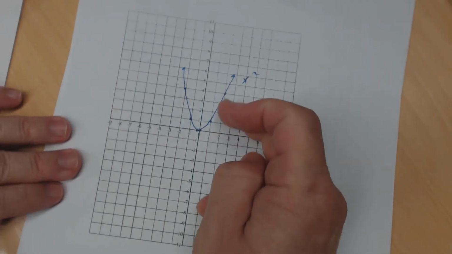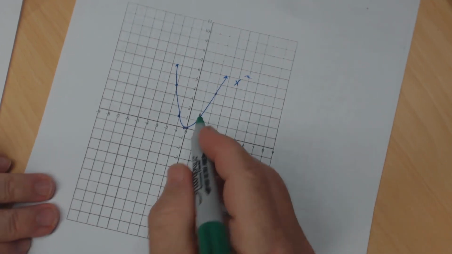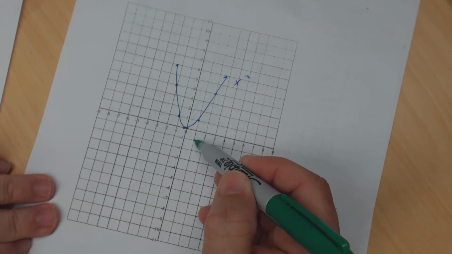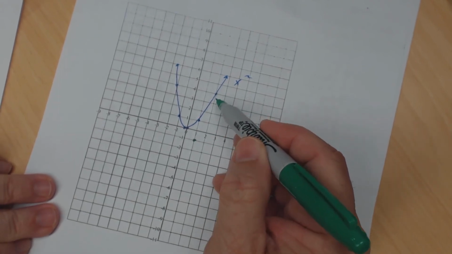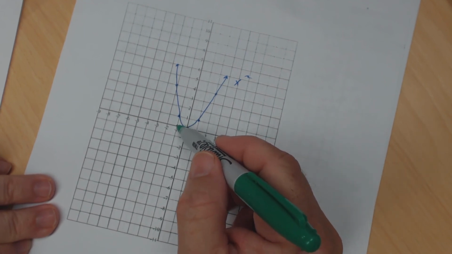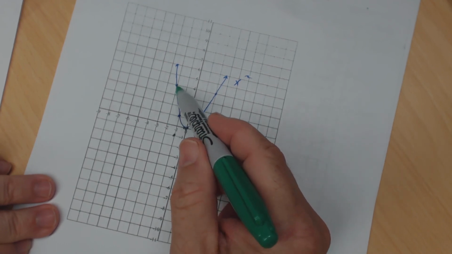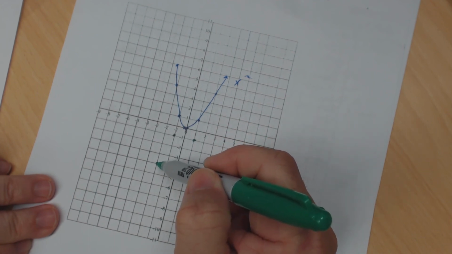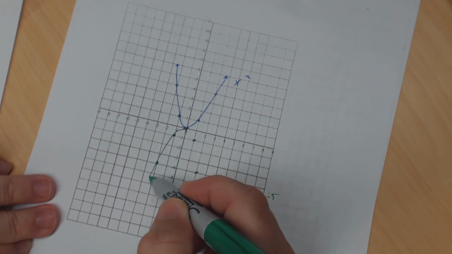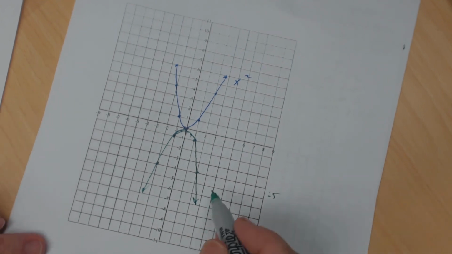Now, remember step 2, you have to do the reflection. Basically you take those 5 points and reflect them about the x-axis. That's going to be the green one. So 1, 1 becomes 1, negative 1. 2, 4 becomes 2, negative 4. 0, 0 stays 0, 0. Negative 1, 1 becomes negative 1, negative 1. And negative 2, 4 becomes negative 2, negative 4. You just do this and do the best you can. This right here is going to be negative x squared.